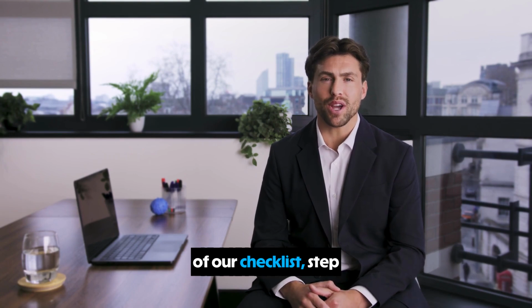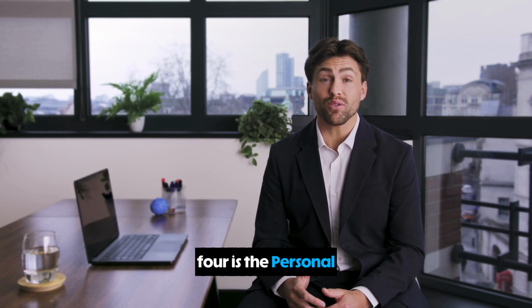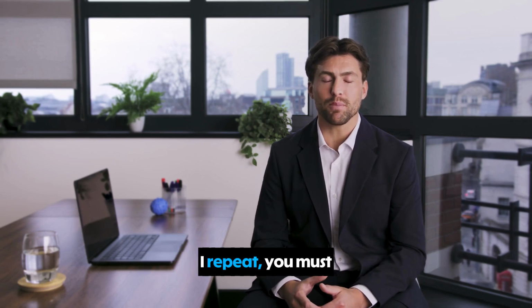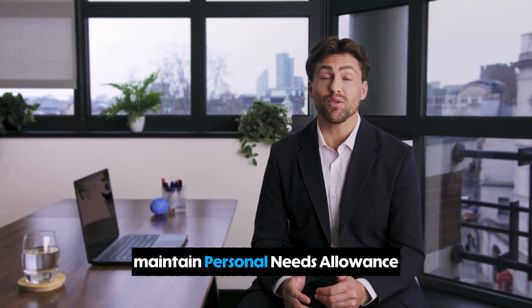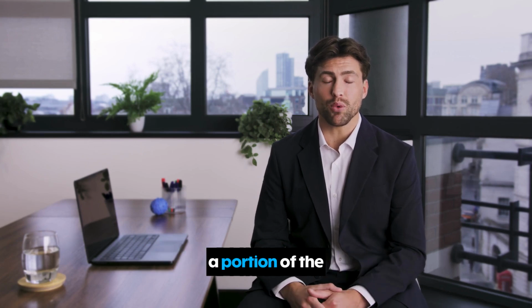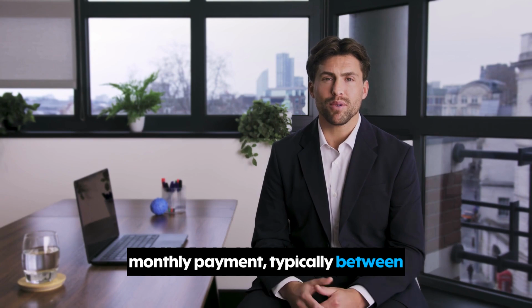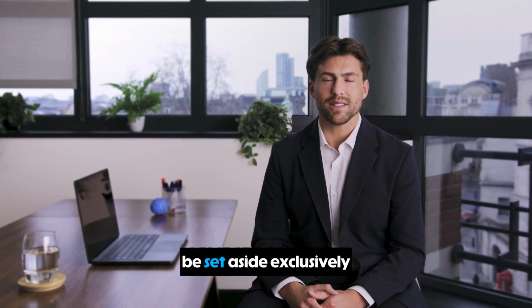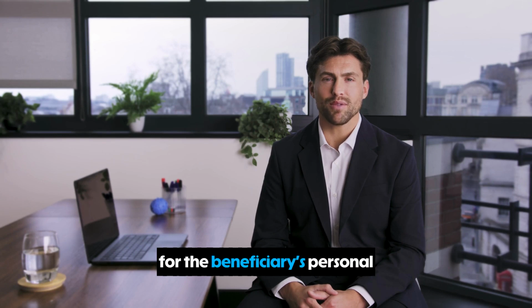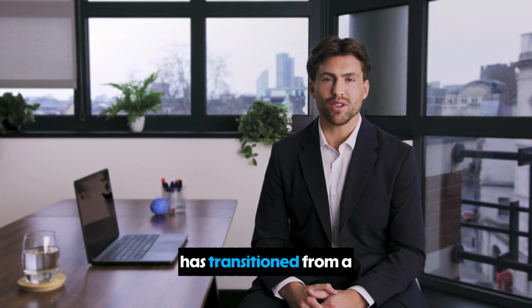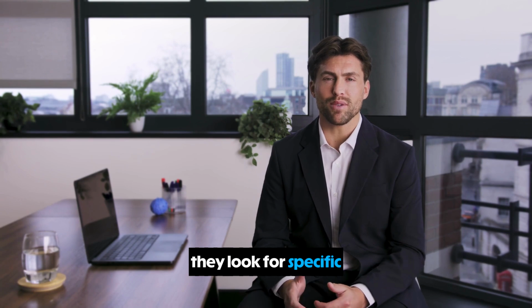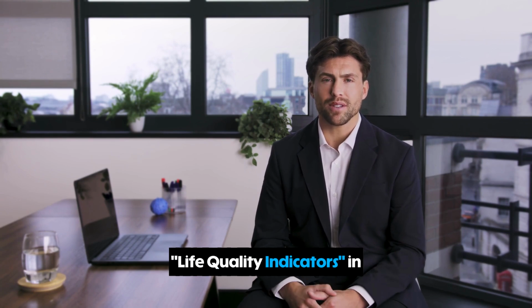Moving into the heart of our checklist, Step 4 is the Personal Needs Allowance Verification, and you must maintain it, which is the specific federal requirement that a portion of the monthly payment, typically between $30 and $60, be set aside exclusively for the beneficiary's personal choice and enjoyment. And in the year 2026, the Social Security Administration has transitioned from a passive review to an active validation process where they look for specific life quality indicators in your records.